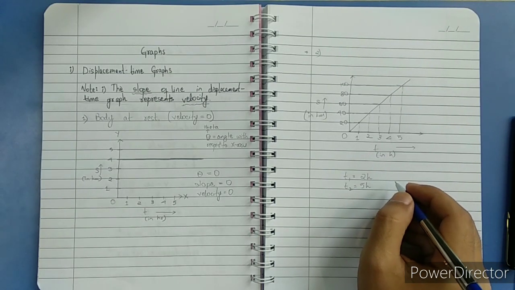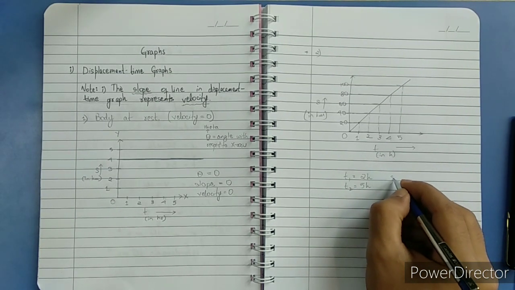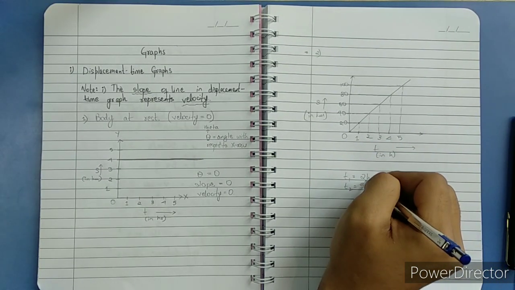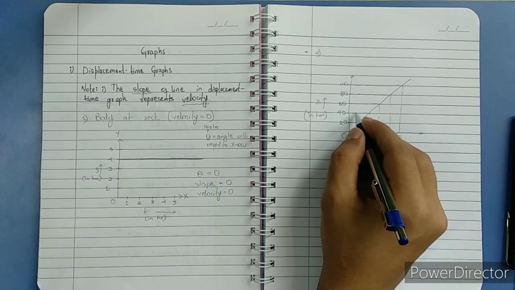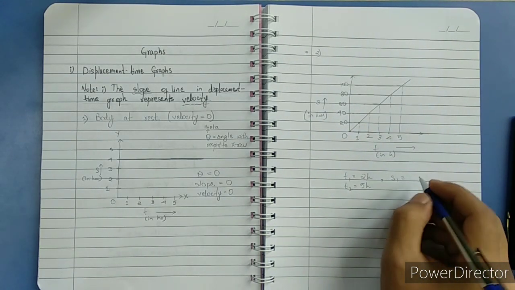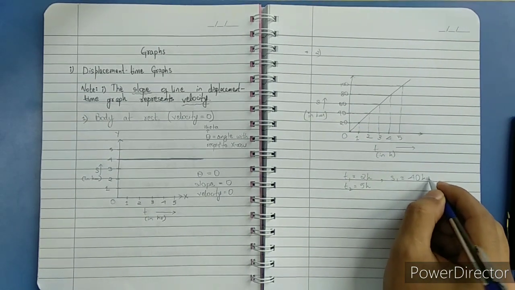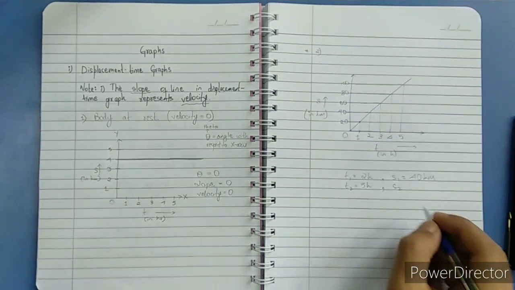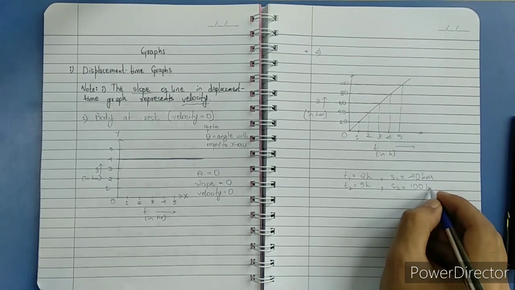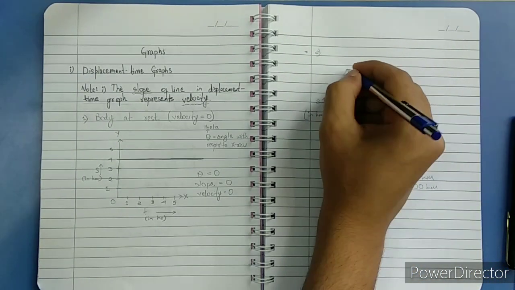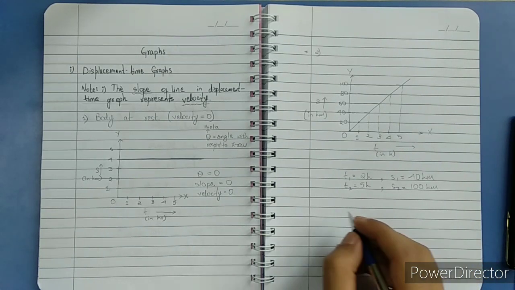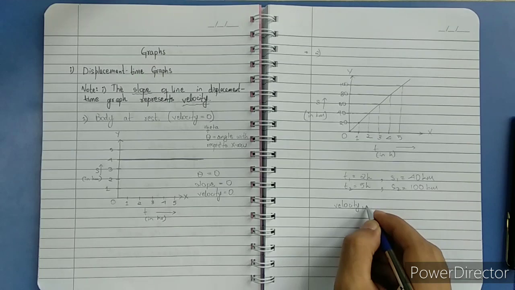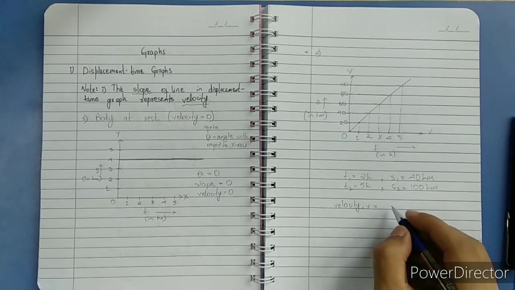We can take any two, it does not matter here. For T1 of 2 hours the displacement S1 is 40 kilometers, and for T2 of 5 hours the displacement S2 is 100 kilometers. So velocity is displacement by time.